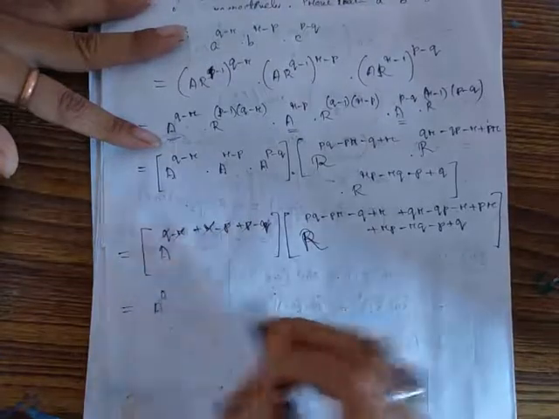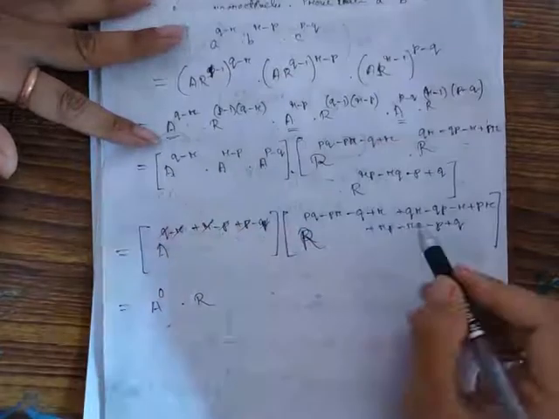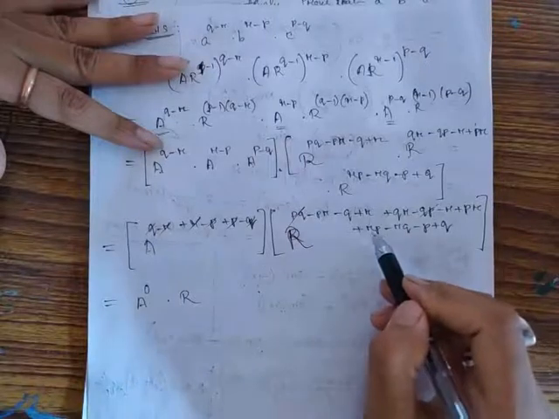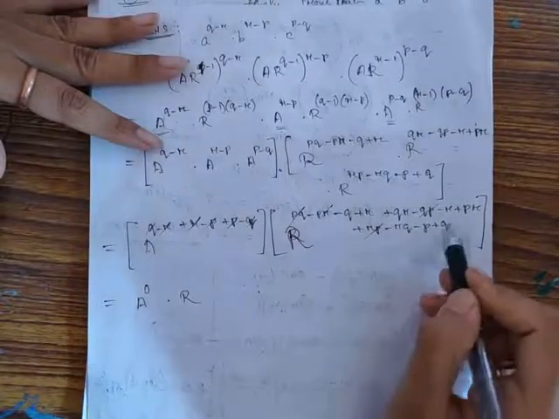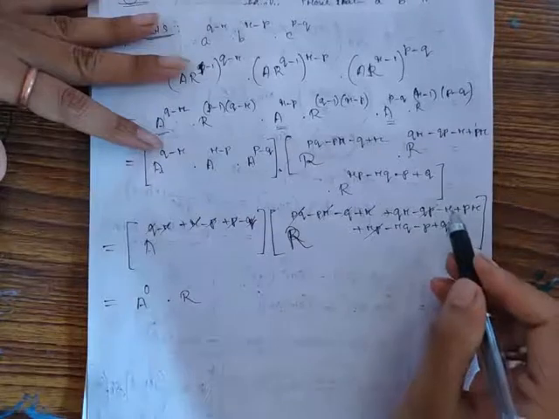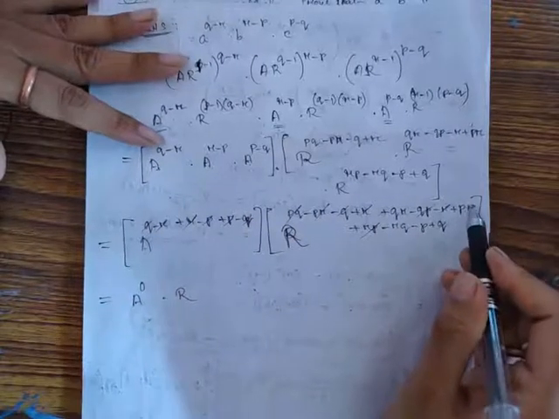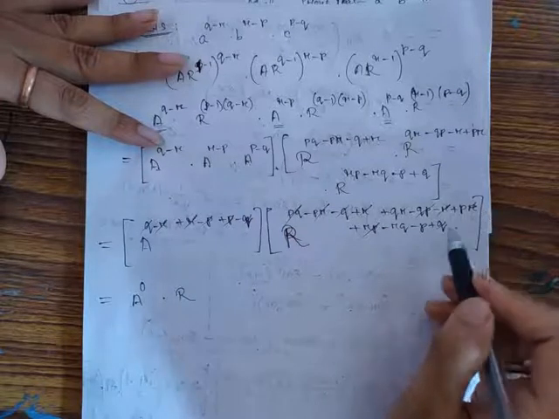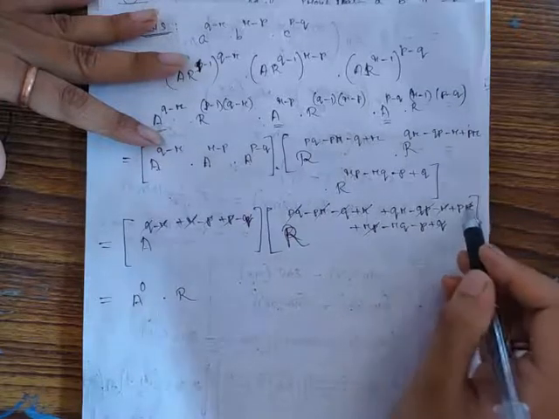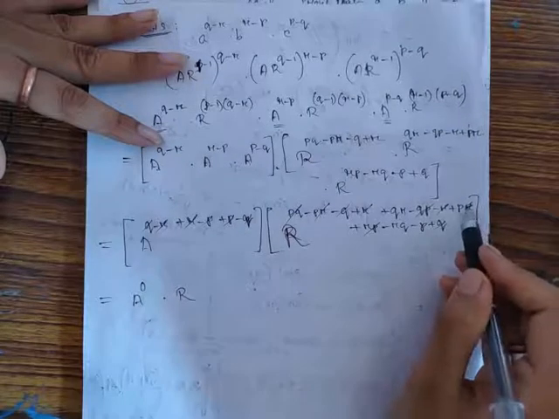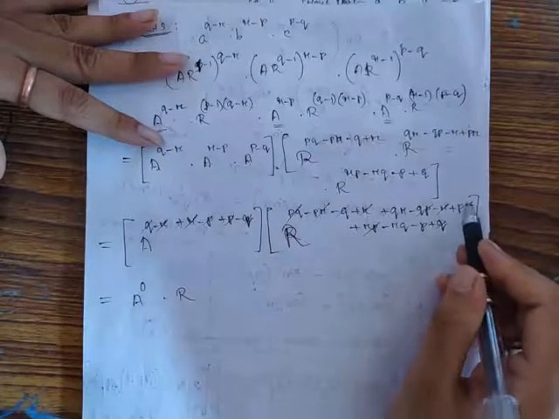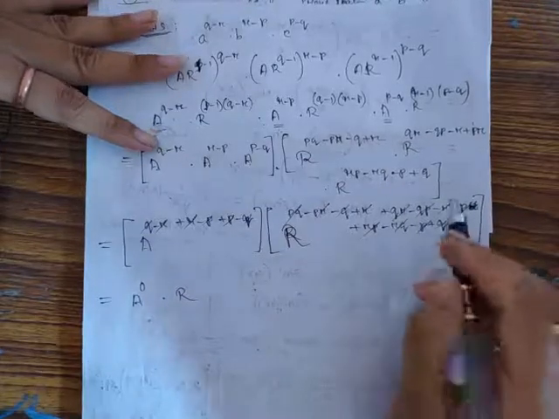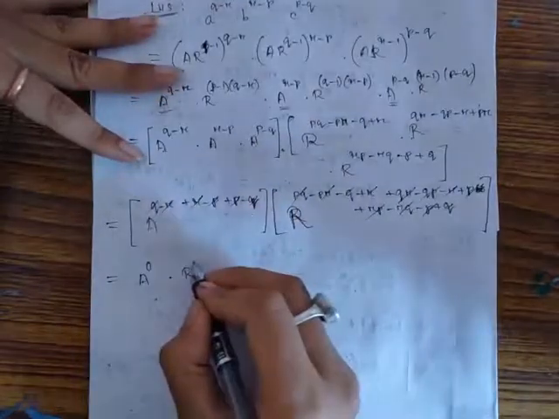So what we got: a to the power 0 into r to the power pq plus pq minus pr plus rp, same, minus q plus r minus r, pr plus pr, minus p plus p, then rq, r to the power 0.